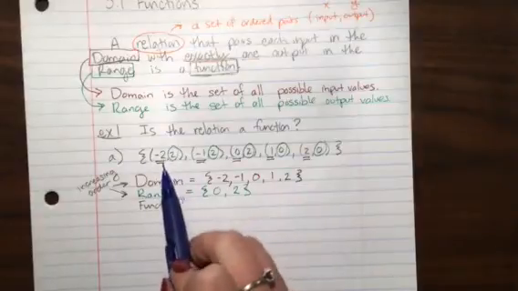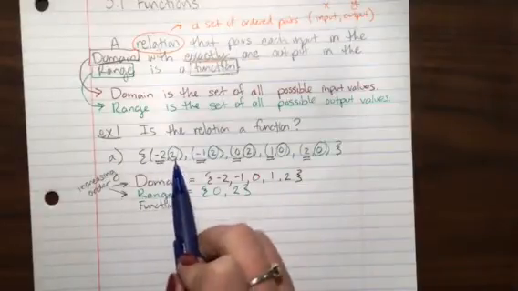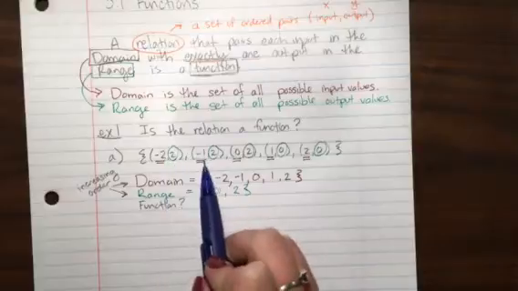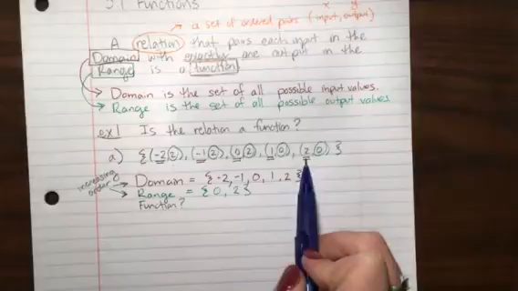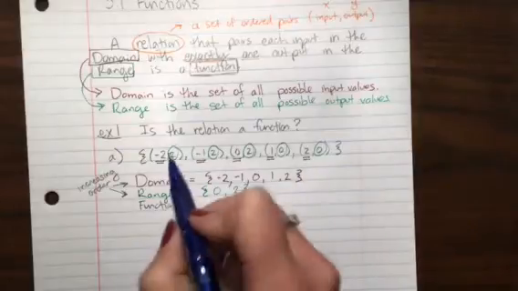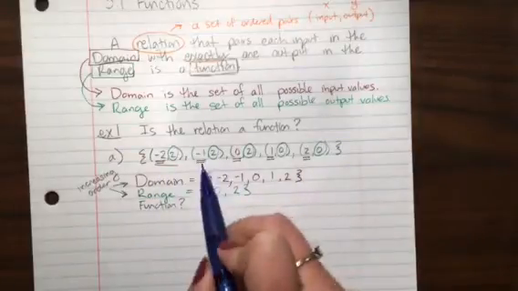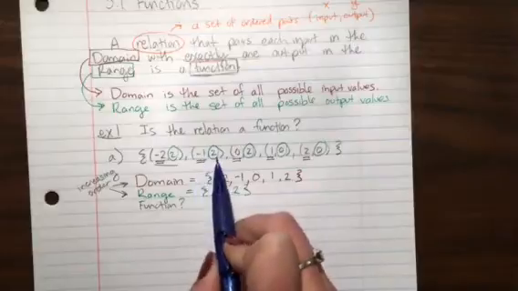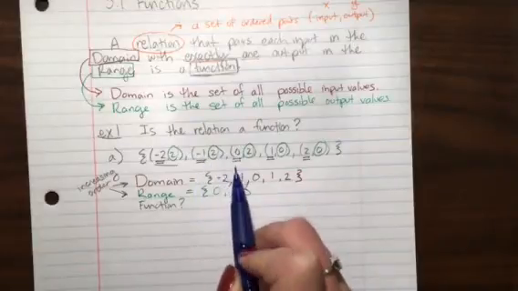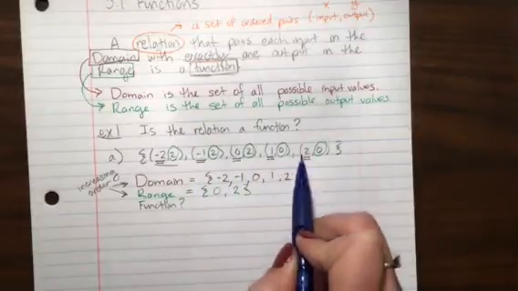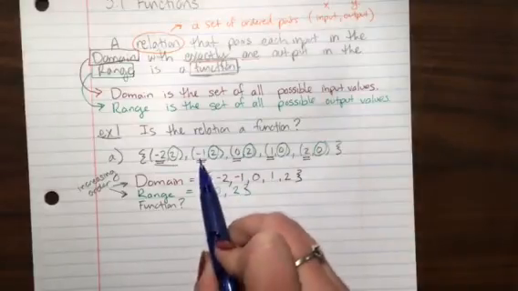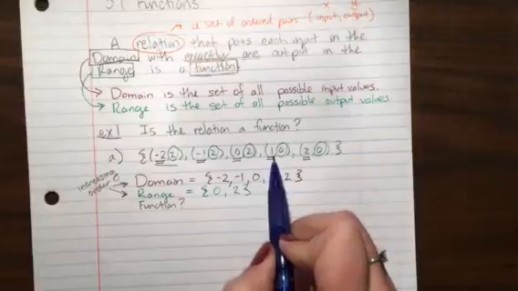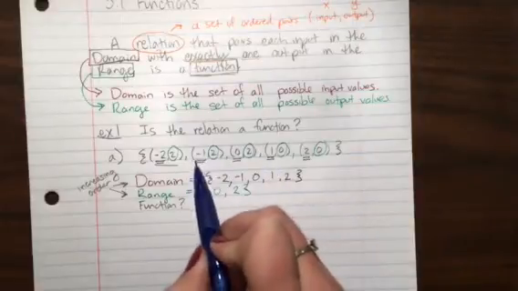So let's take a look at this function. If I put in a -2 here, I get out a 2. Are there any other places where I put in a -2 and I get something different? Nope, all of those look different, so that point is good to go. Here, if I put in a -1, I get out a 2. Is there any other instance where I put in a -1 and I get out something different? Nope, those look different to me. Notice that -1 and 1 are 2 different values. So that point is good to go.